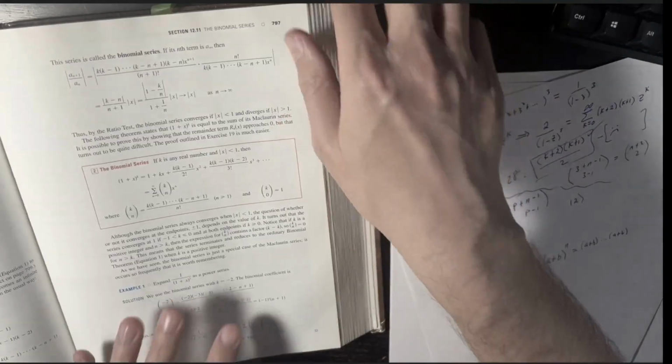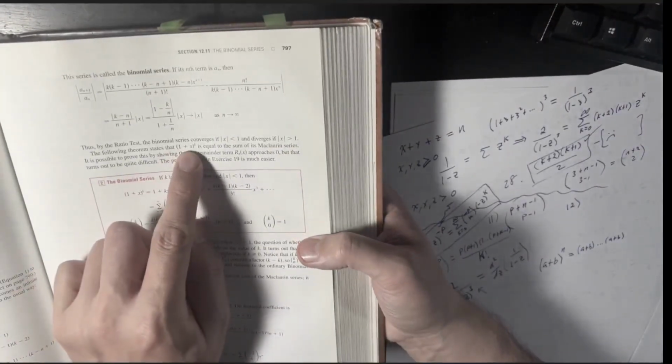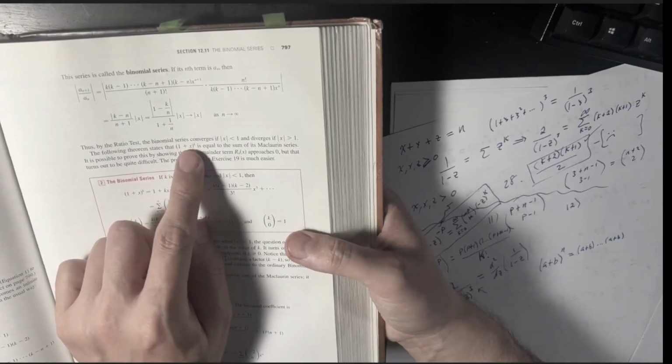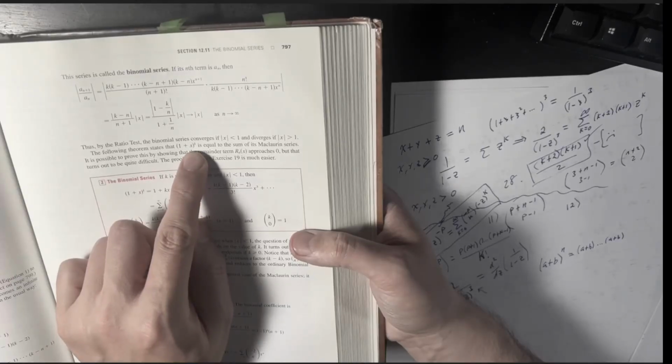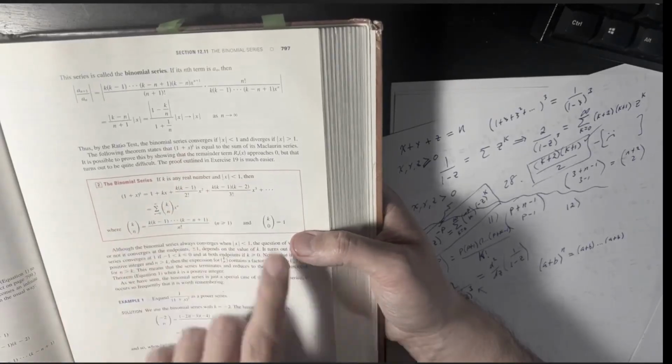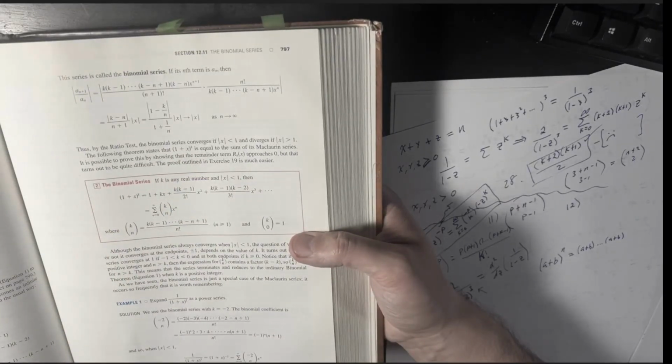So we're not going to be able to make any sense of this if x is bigger than 1. So you can plug in any real k that you want, but if you let x be bigger than 1, you're going to have problems, which is a little funny.